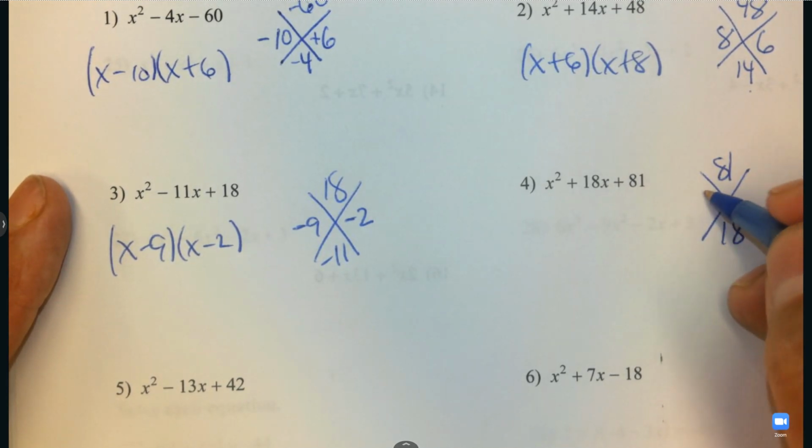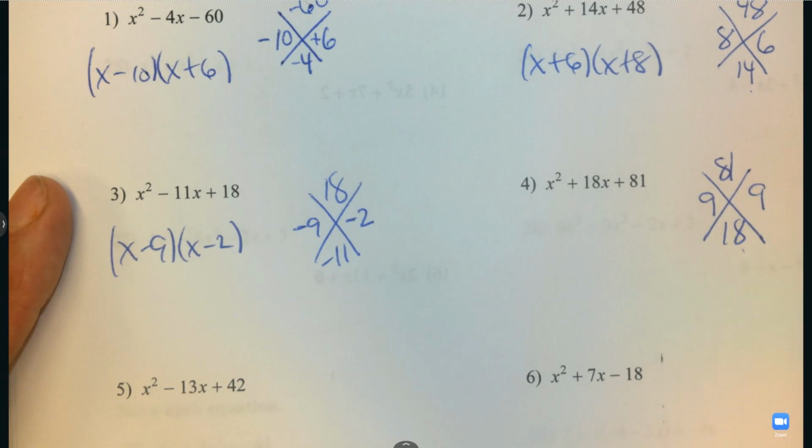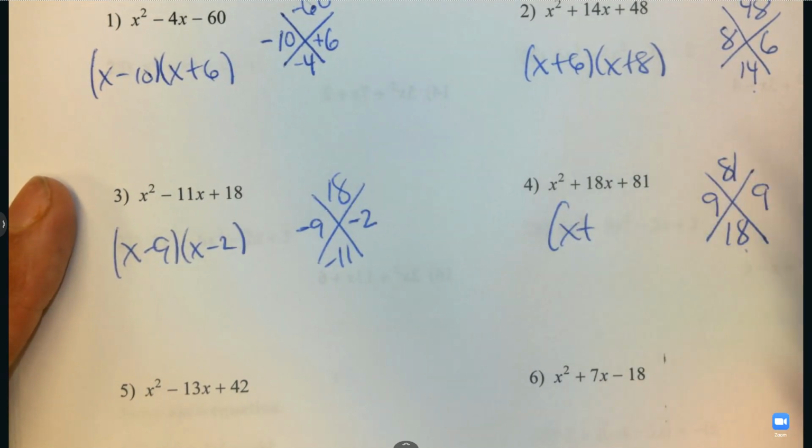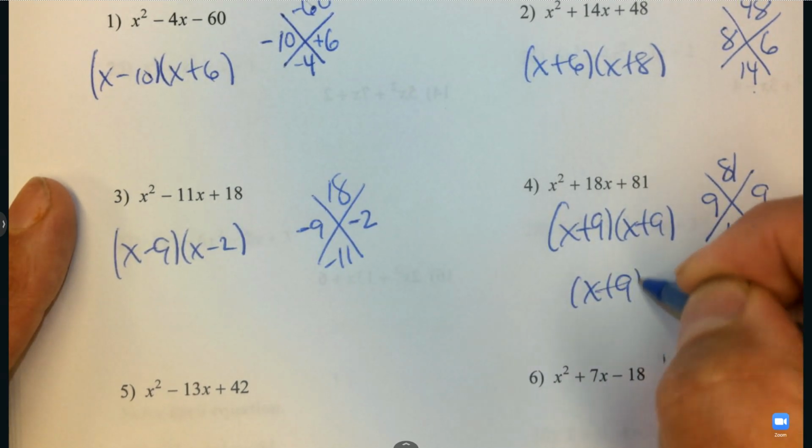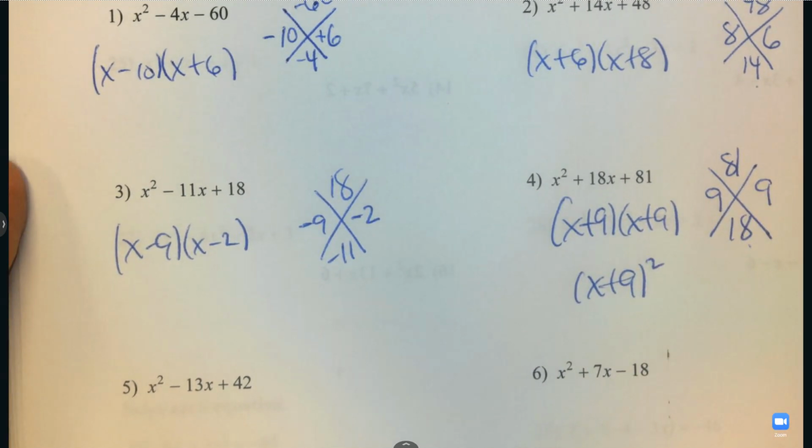Two numbers that multiply to 81 and add to 18. Notice we have two ways we could write this, and they both are correct. So we could also write it, because they repeat, as x plus 9 squared.